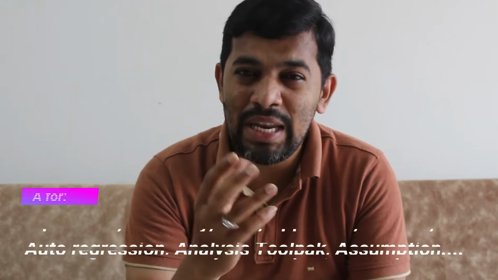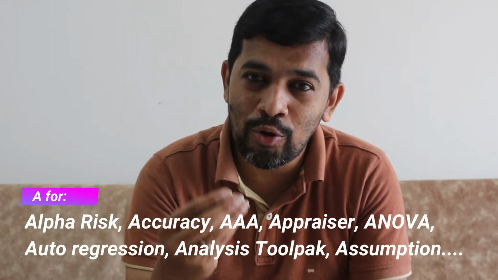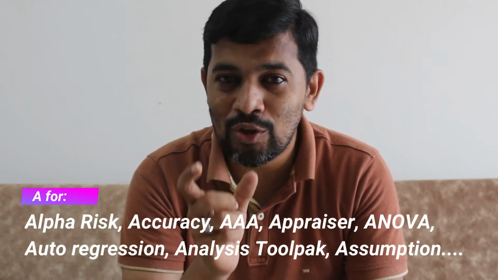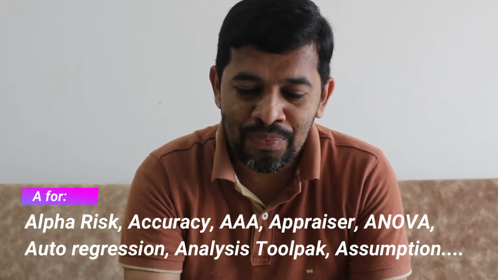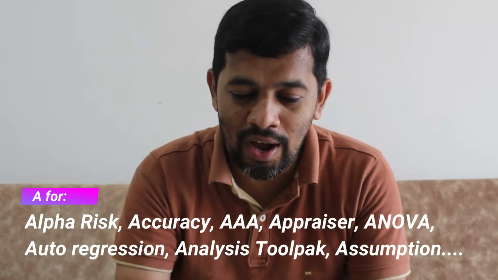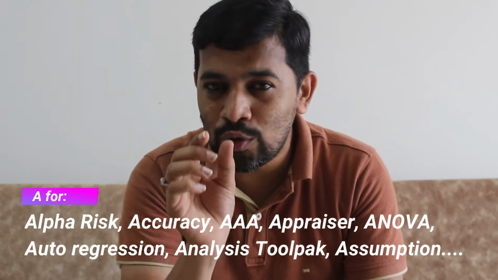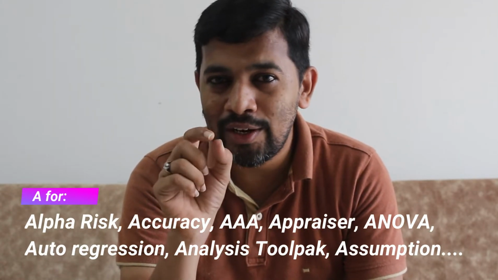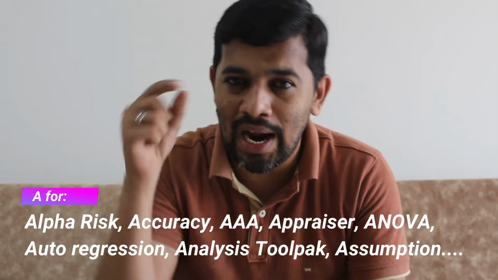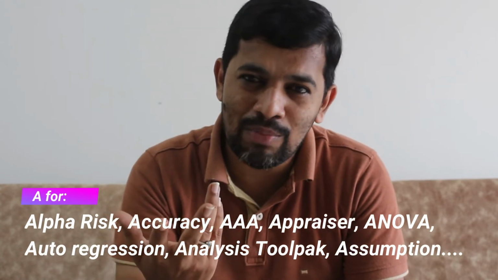Let's talk about A. A means alpha risk, right? A also has accuracy. A also stands for attribute agreement analysis. A for appraiser, in statistics the term is called appraiser, right? Operator or appraiser. And then analysis of variance, ANOVA. And then you also have autoregression, right? There is a tool called Analysis ToolPak, which is Excel embedded. You also have one feature you can add in, called Analysis ToolPak, right? And then there is also assumption and so on.